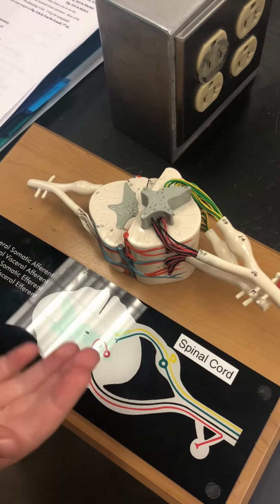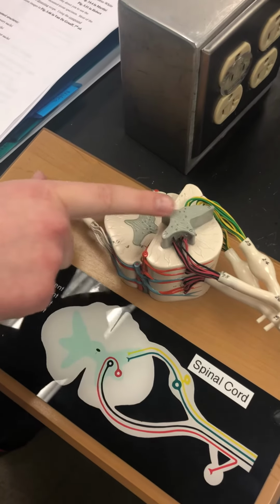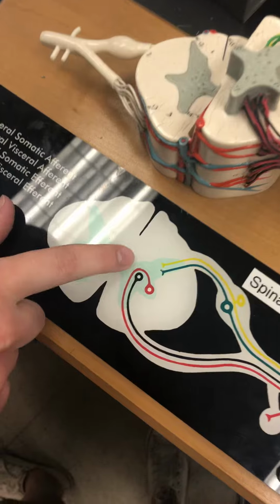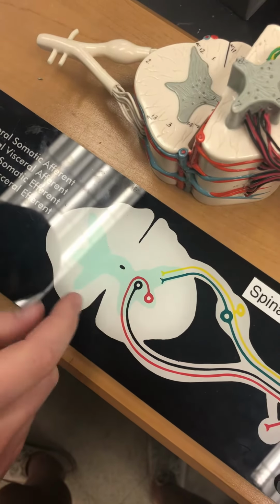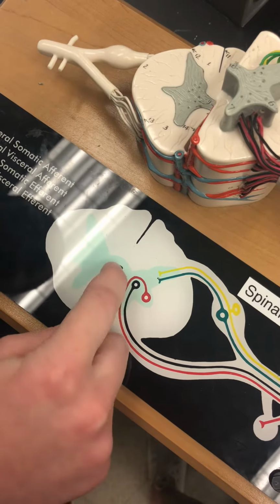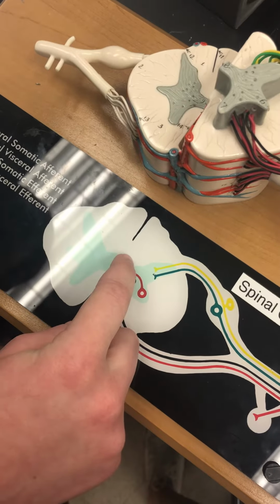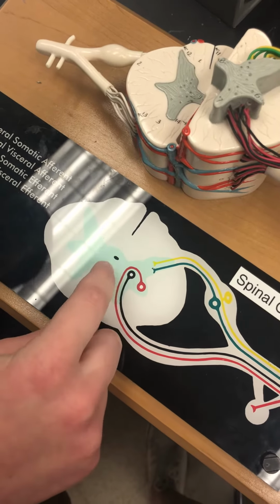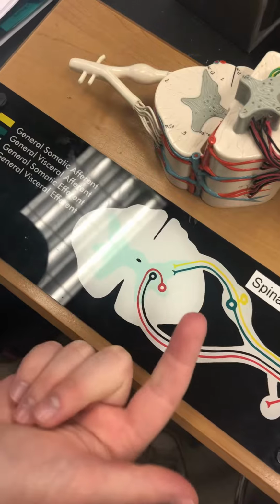And then you have your anterior and posterior gray commissures. So the commissures are the parts you can kind of see in this model. It's the part kind of connecting the two sides of the horn. The posterior gray commissure is going to be like behind that central canal, and then the anterior is going to be in front. So those are the anterior and posterior gray commissures.